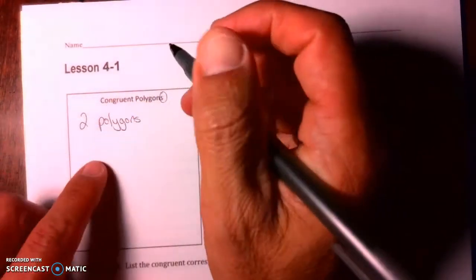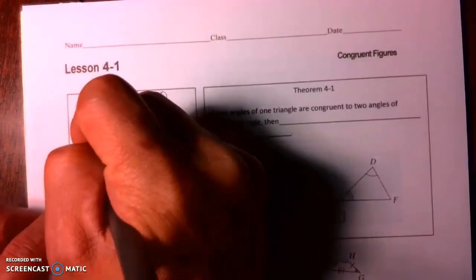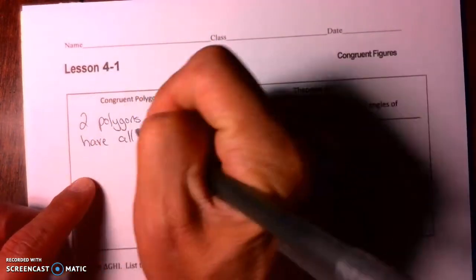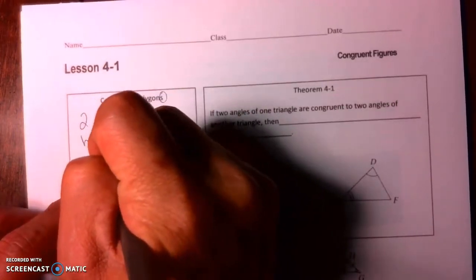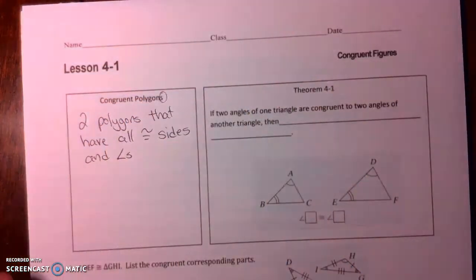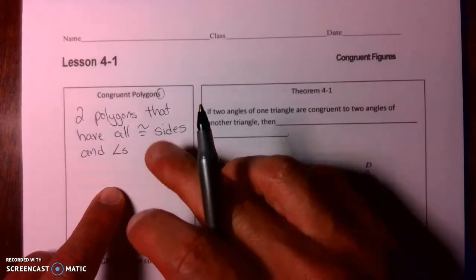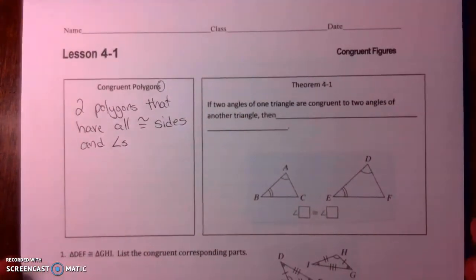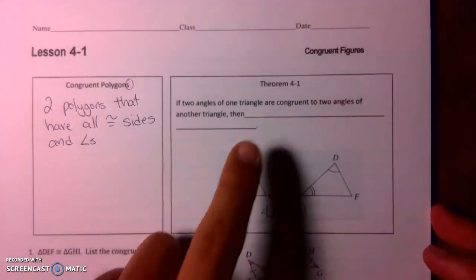When they say they are congruent polygons, they are two polygons that have all congruent sides and angles. Basically everything matches. On a six-sided figure, if you're congruent with another one, you match all sides and angles on the other one.